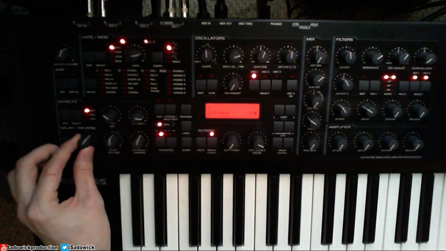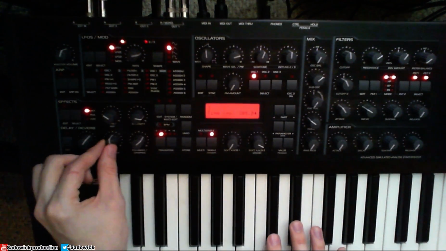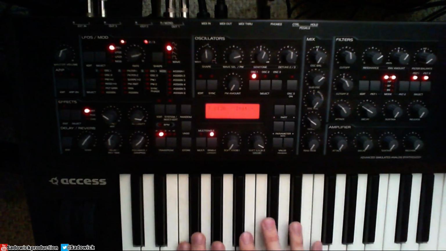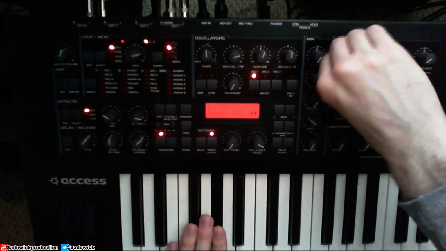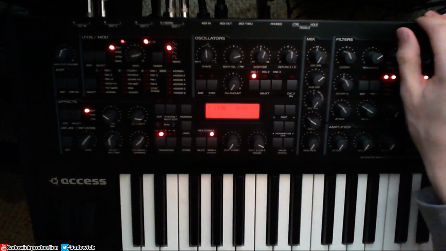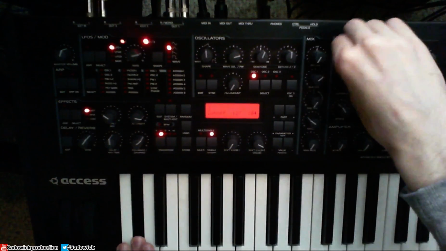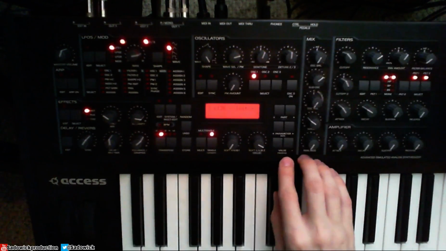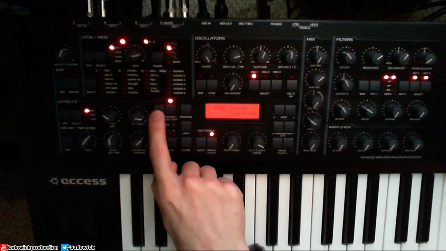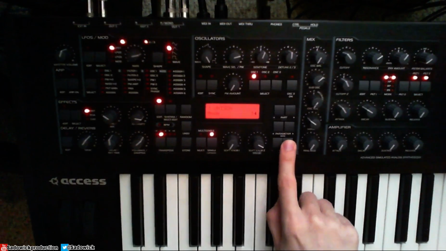I'm going to boost the effects, and then you can do some really cool delay sounds. And you can pair that with your Unison. Just boost that up.